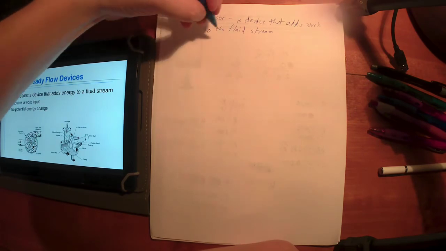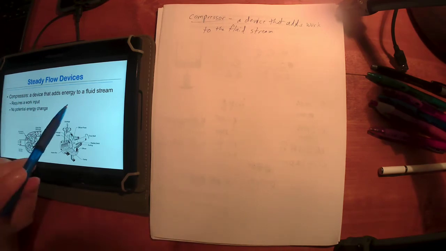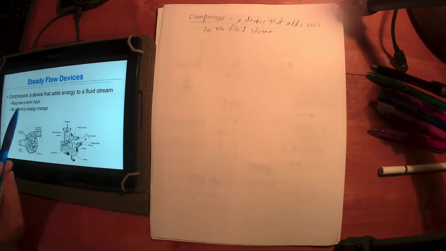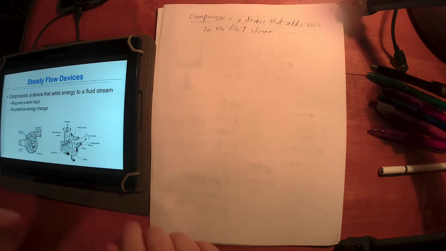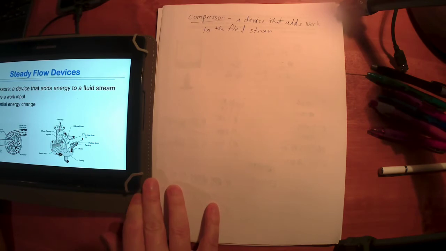All right, so it's going to add energy directly, mechanical energy directly to the fluid. So this definitely requires a work input. And I've got some diagrams here. I've just pulled these off of Google. You can Google search compressors, and you'll see.